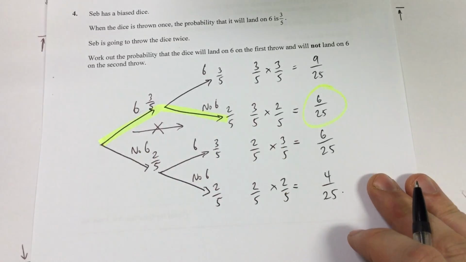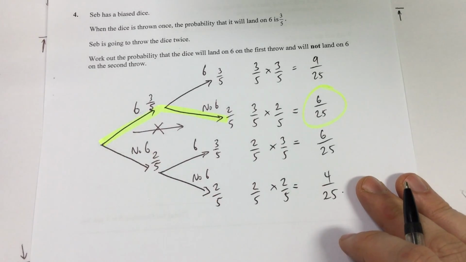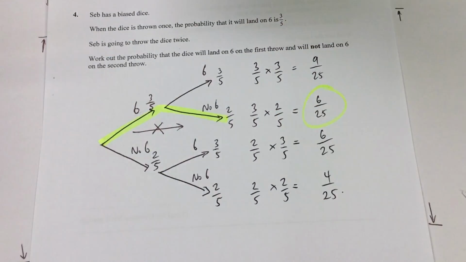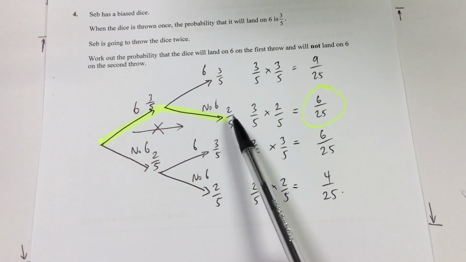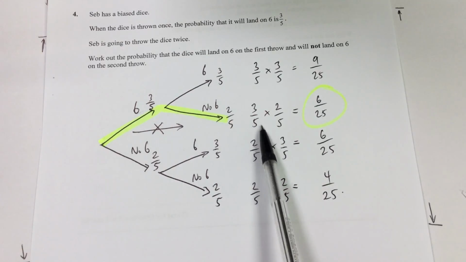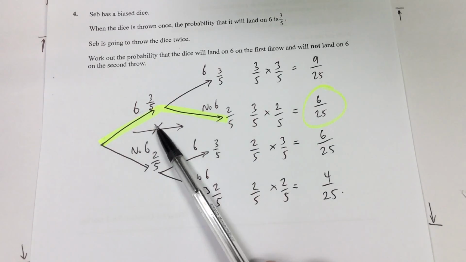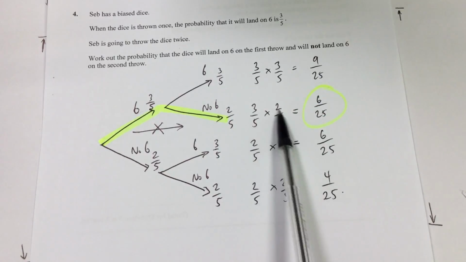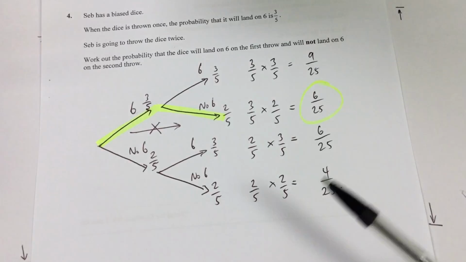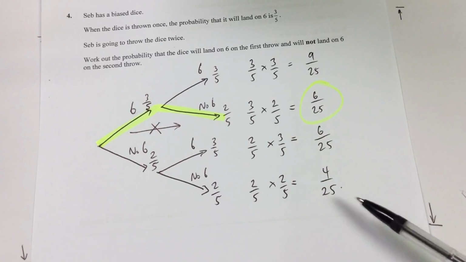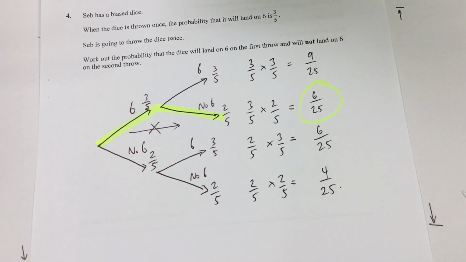Again, you didn't need to do all that, but if you are happy to set up tree diagrams, you are more likely to be successful on those types of questions. On this one, I could literally have gone, right, to actually get a 6 is 3 out of 5, to not get a 6 is 2 out of 5. For them to happen one after the other will be that times that. I could have just done this little bit here, all just by itself, and it would have been fine. But I'm trying to secure you maximum marks on these types of things all the time, so that's why I went for the tree diagram.